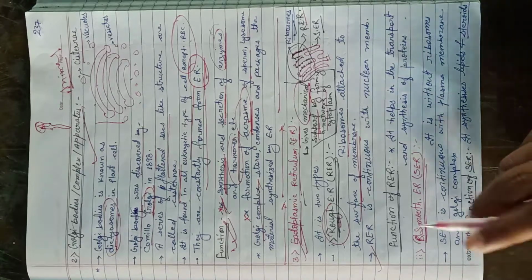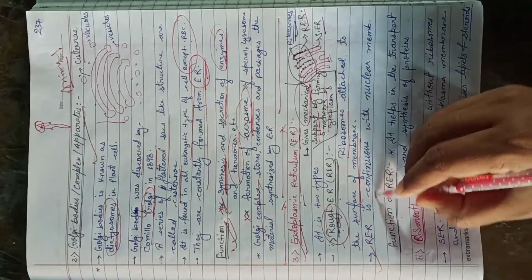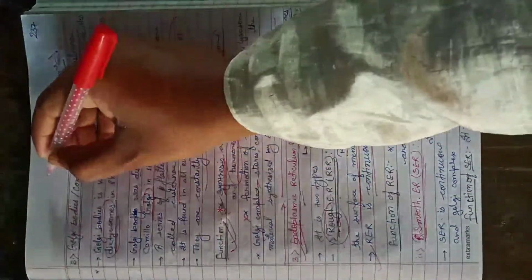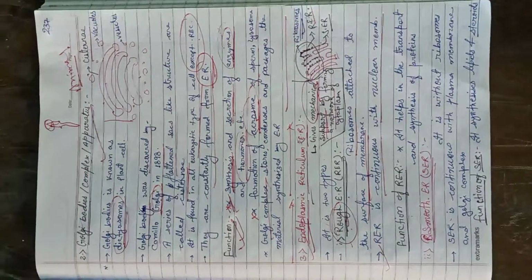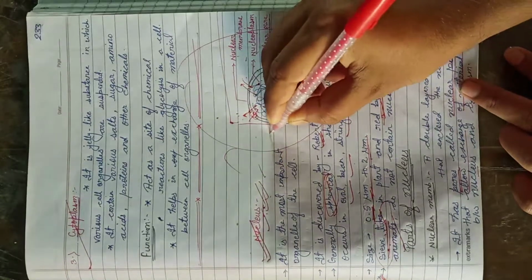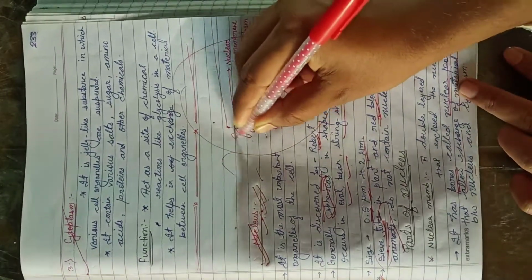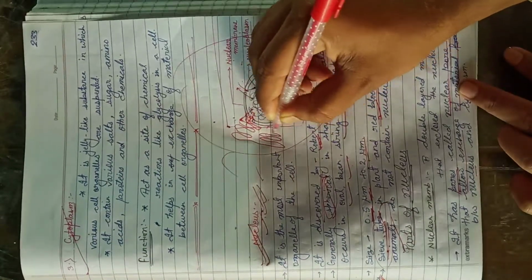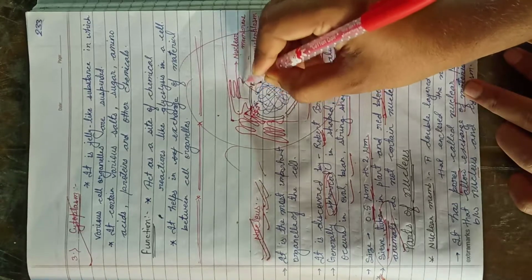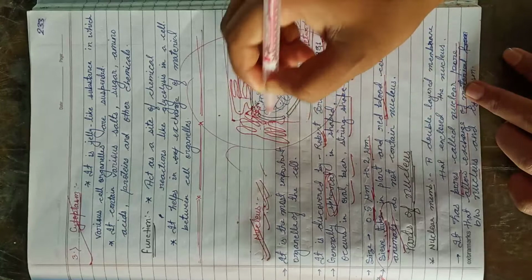Now we are going to discuss another characteristic of endoplasmic reticulum, that is rough endoplasmic reticulum. It is continuous with the nuclear membrane. That means if you remember the nuclear membrane, a number of endoplasmic reticulum positions are attached at the nucleus site.